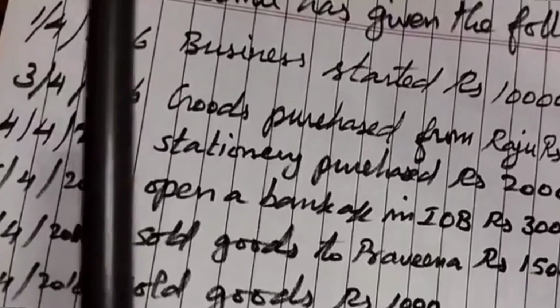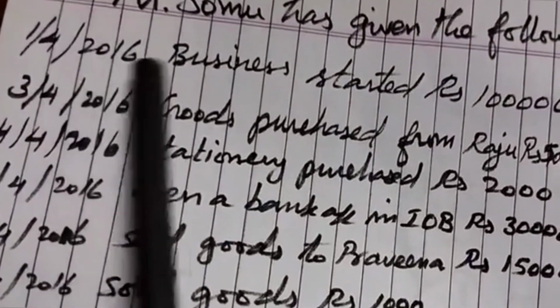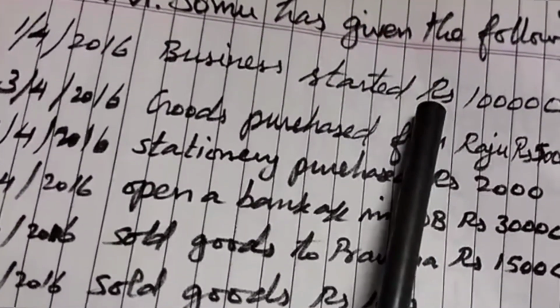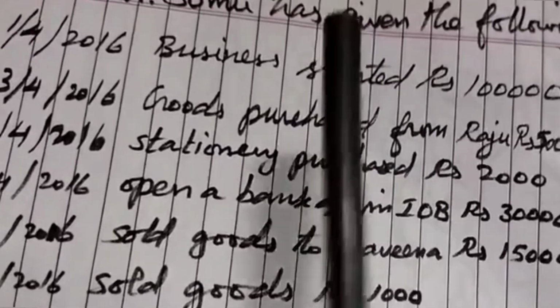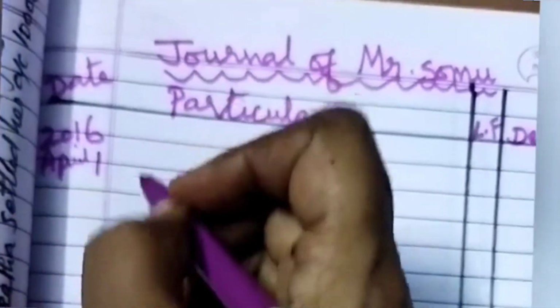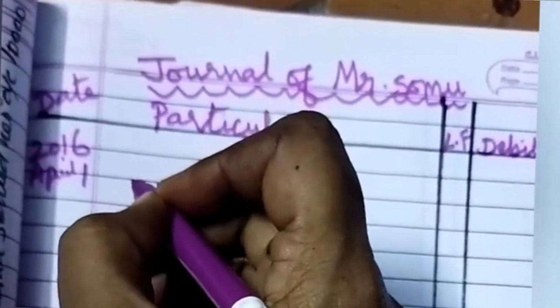Okay, now we can prepare the journal. See here, what is the first transaction? Business started rupees 1 lakh. That means the business started with rupees 1 lakh as capital. Here we have to write first the year 2016. Then what's the month? April. What's the date? First date. So we have to write it. Then we can prepare the journal.